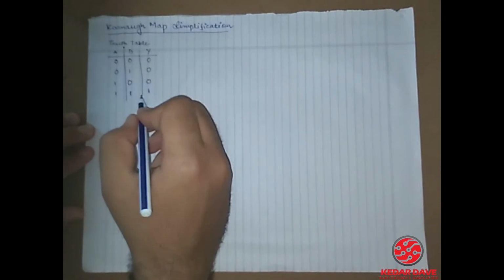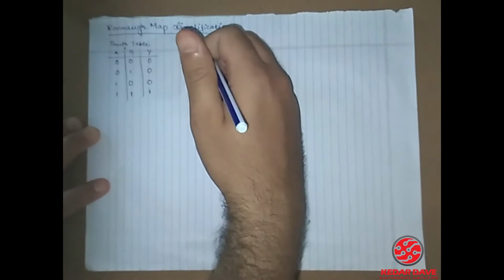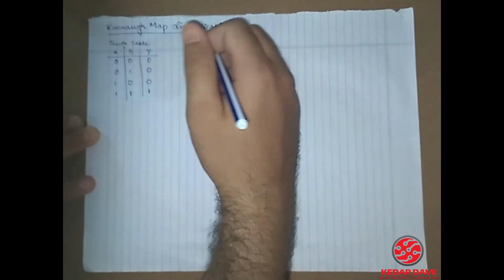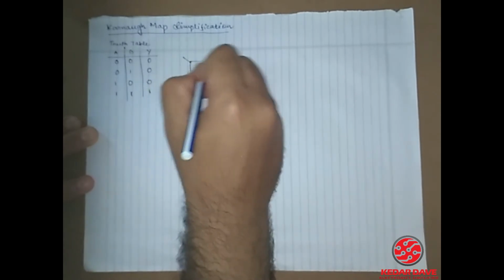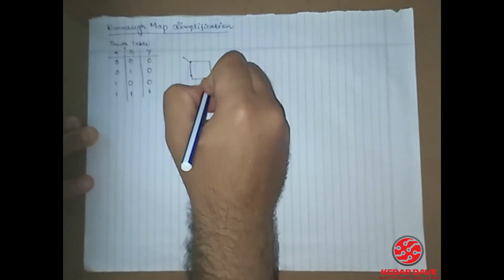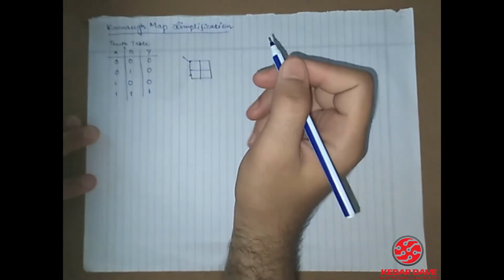So from this truth table we want to construct the Karnaugh map. So what we need to do is make this kind of structure, right? And here you can see that there are 4 parts, right?